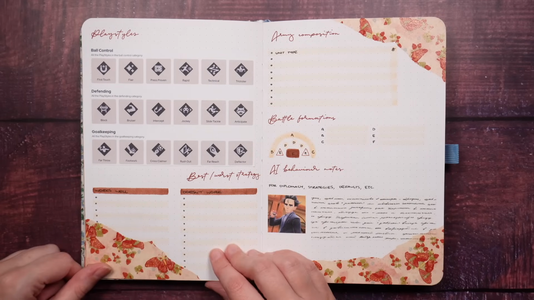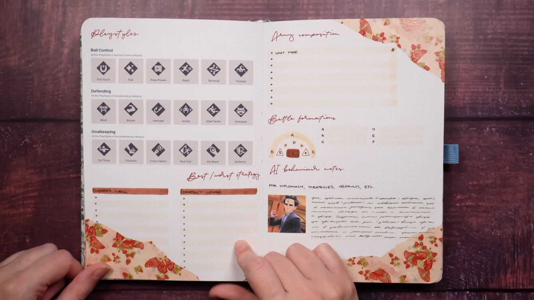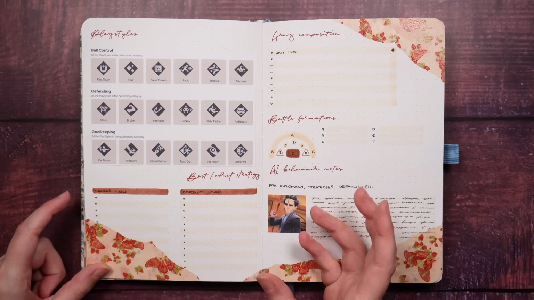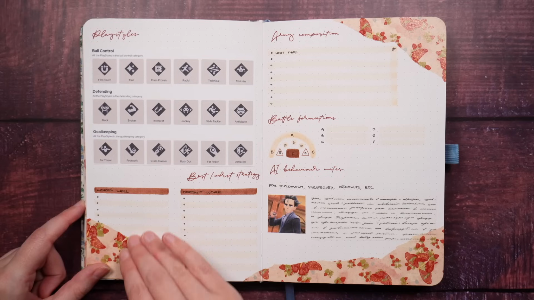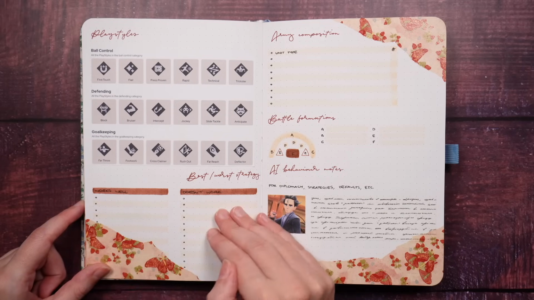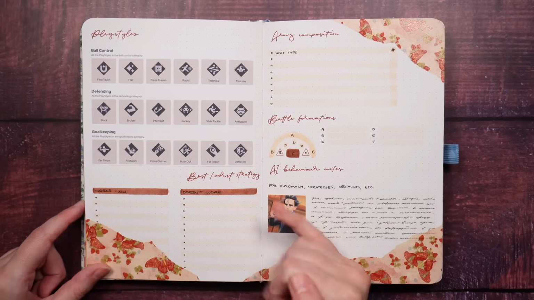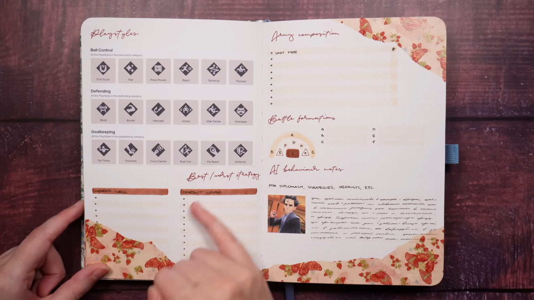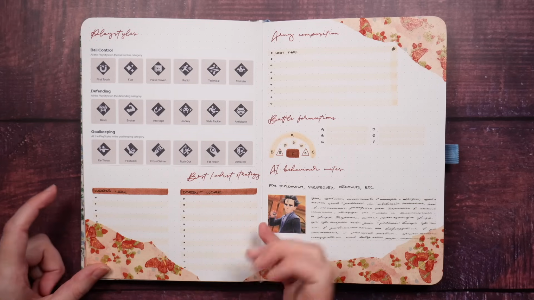That could also be good to record. But down the bottom here, the next idea is a best and worst strategy list. This one would probably be more of a personal thing. It's like, which strategies work well for me versus which strategies don't work well for me. Maybe you just can't really get the hang of them, you find them very hard to apply, or maybe there are too many counters for that strategy, so you just want to avoid them.